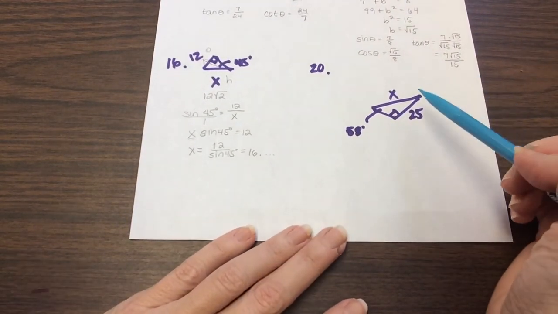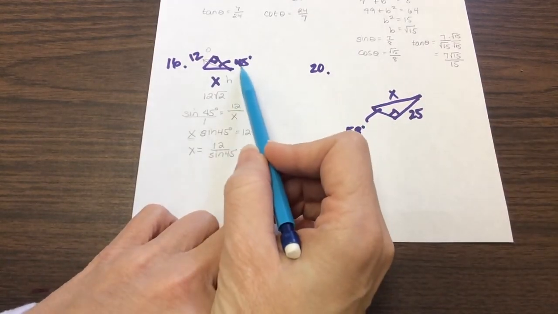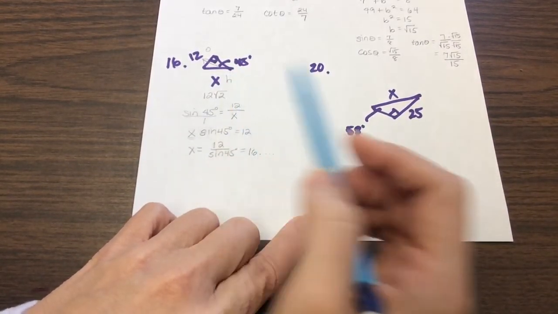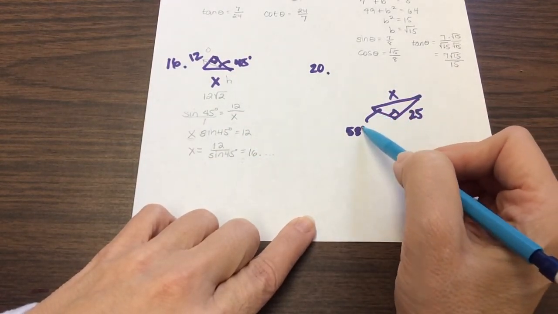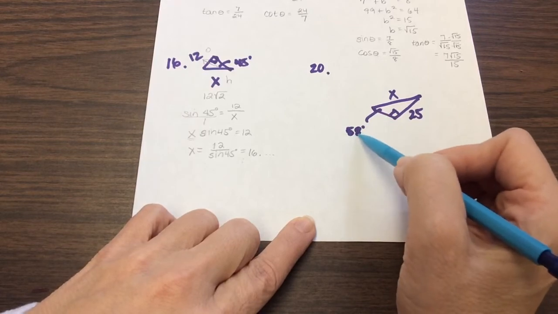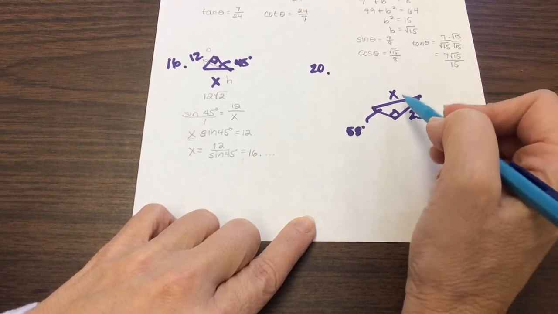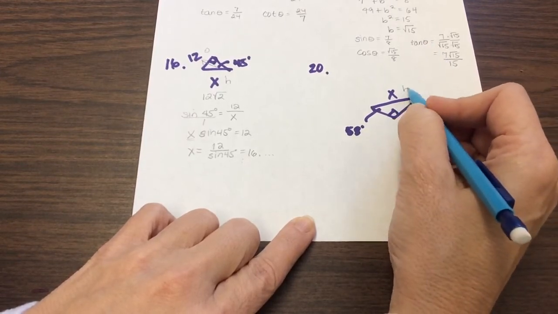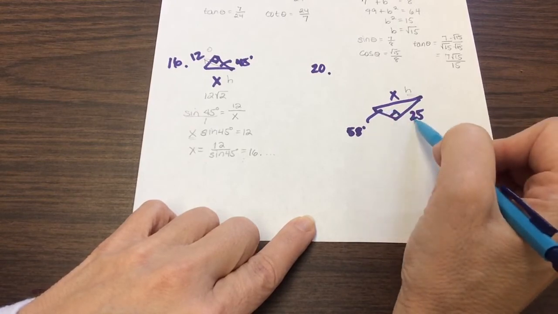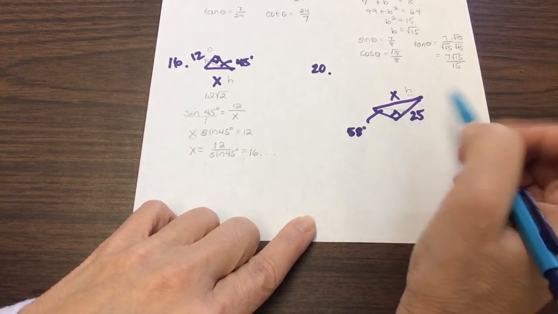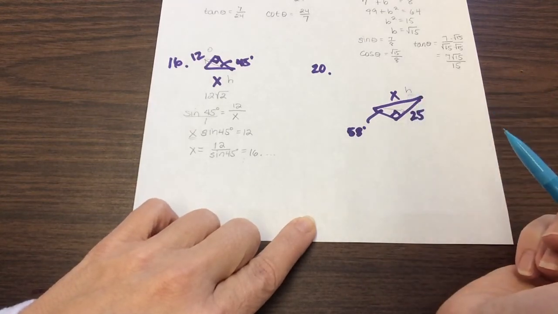Same thing here, number 20. I'm looking for my unknown. This isn't a special right triangle that I can just look at and do. But I'm going to do it just like I did this one. So I am looking at my reference angle. It's 58 degrees. And I'm looking at what I'm given. So I've got my hypotenuse, that's my unknown, and I've got the opposite. This is just like number 16. So maybe I'm just going to set this up and let you finish it out.